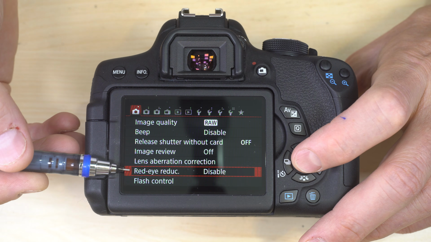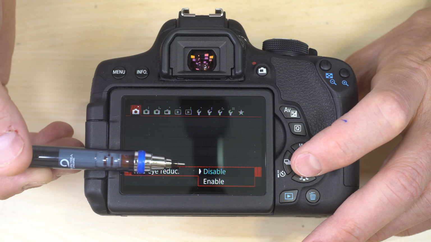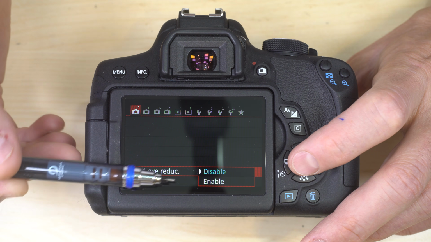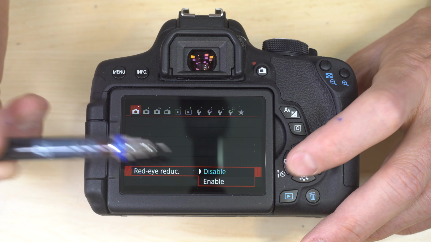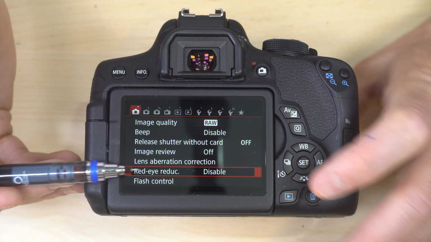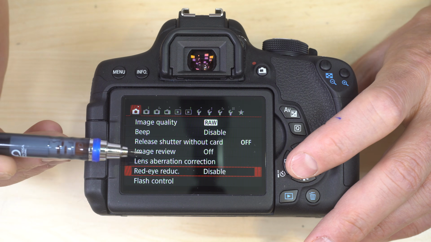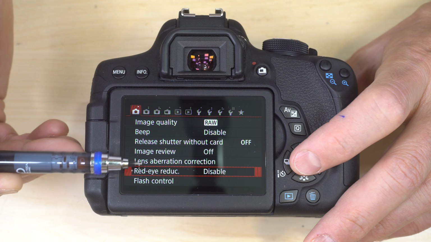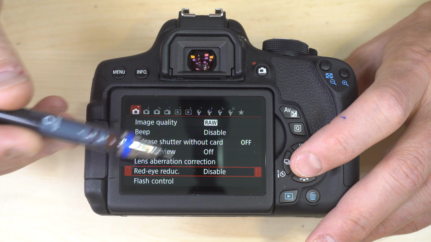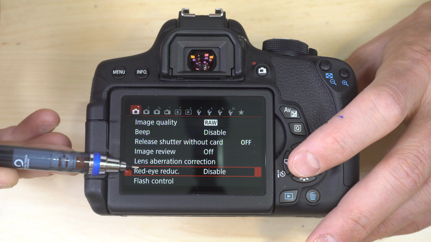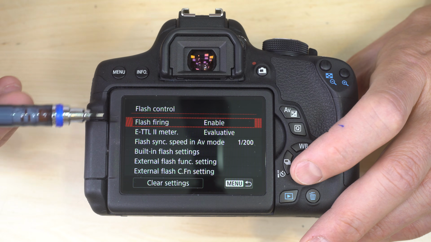Red eye reduction, enable or disable. This will trigger your autofocus assist light to flash prior to the flash being fired to reduce the size of people's pupils to eliminate red eye. This is a matter of personal preference and really only applies if you're going to be using a flash directly on top of your camera pointed at your subjects or your pop-up flash. If you're going to use some of the improved flash technique that we talked about in the second video, this doesn't matter at all.